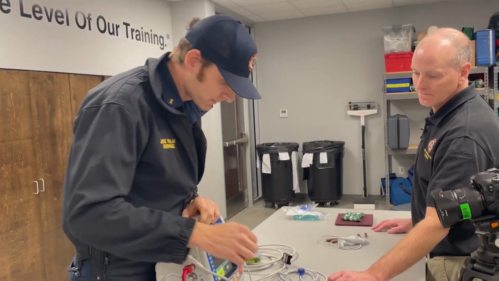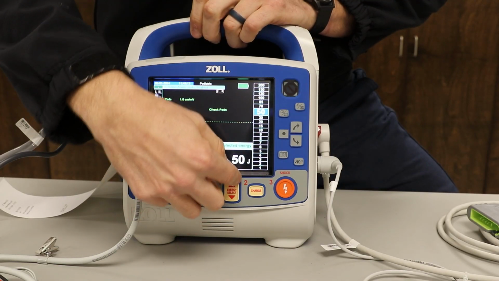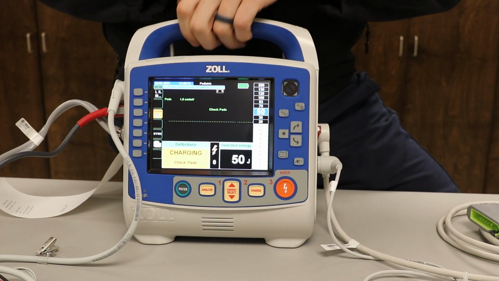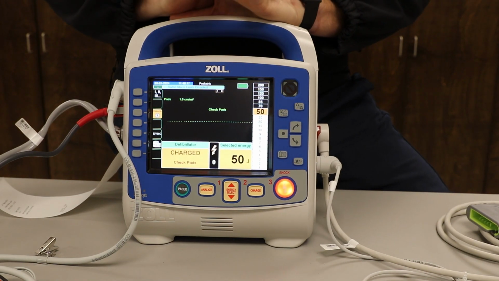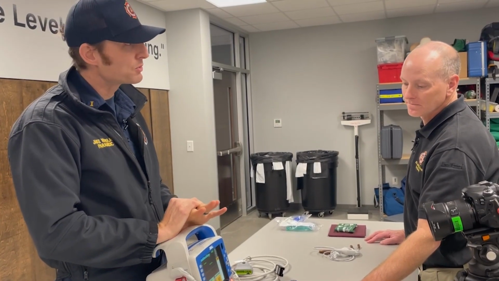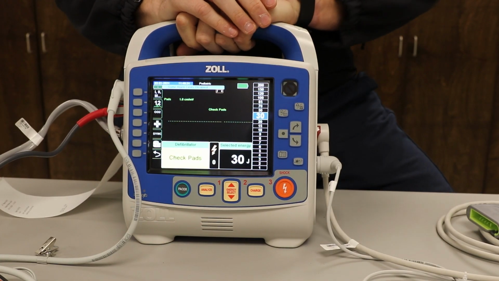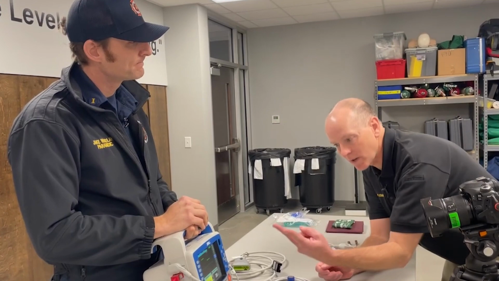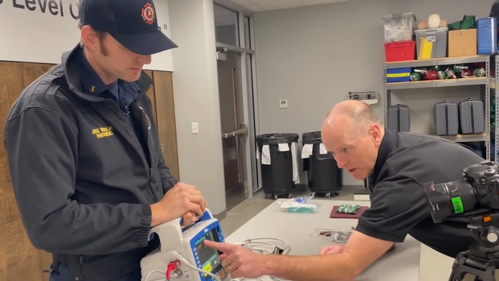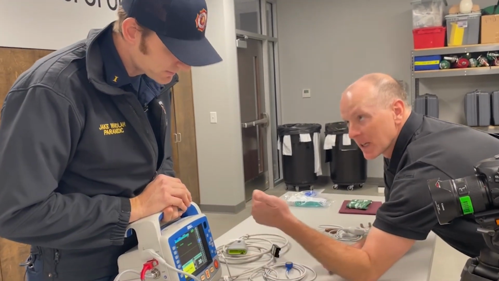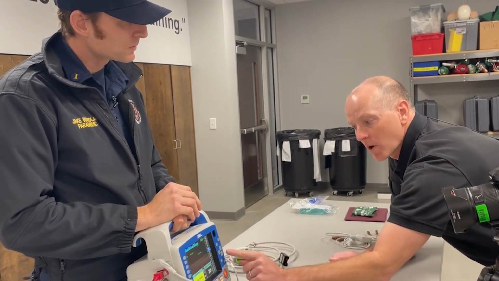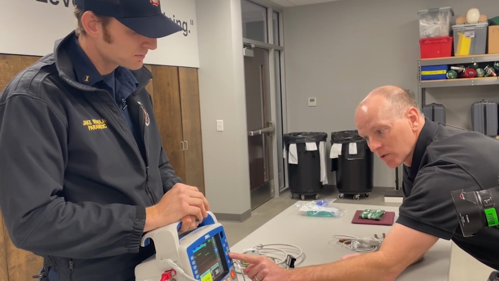The other way, if we go through energy select, charge, we're at the point where we could potentially charge if we need to. However, we need to disarm. The other way to do it, energy select up or down, it'll disarm it. So highlight 2 things. We need to make sure that if we're going into an AED mode, we need to be pediatric or adult. To go over, all we do is highlight the arrows.